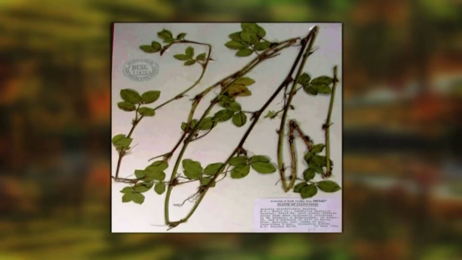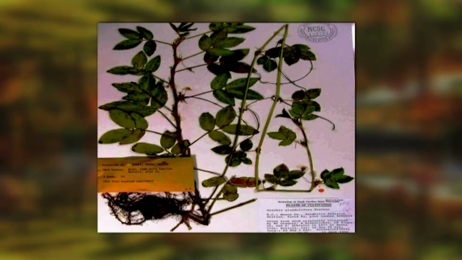For example, the specimen shown has been selected by Stalker as an isotype for Arachis glandulifera with accession number 30091, for which he has also designated a holotype. Both the holotype and the isotype, with the same accession number, have been deposited in the Herbarium of North Carolina State University. Now we come to syntypes.